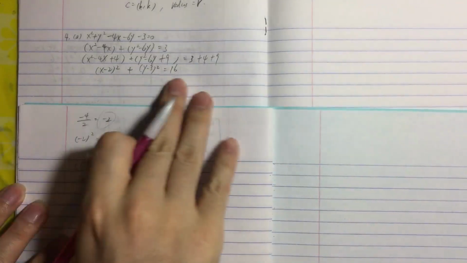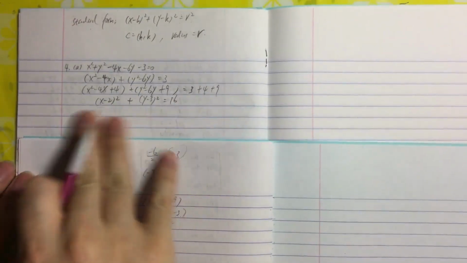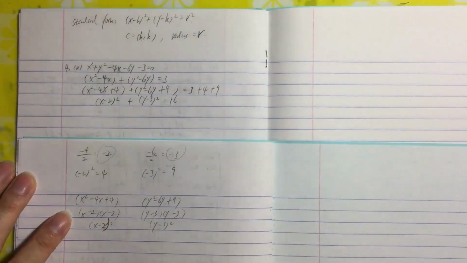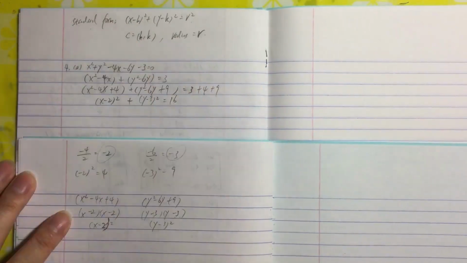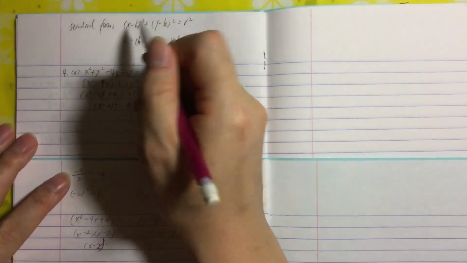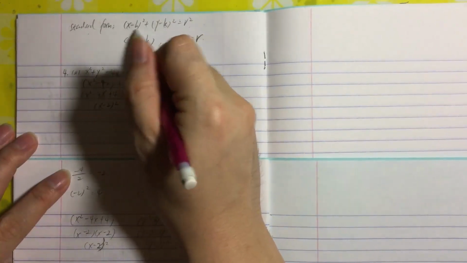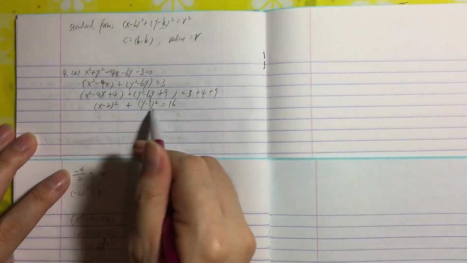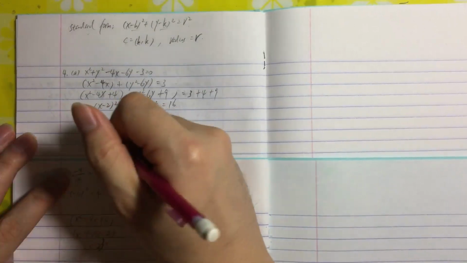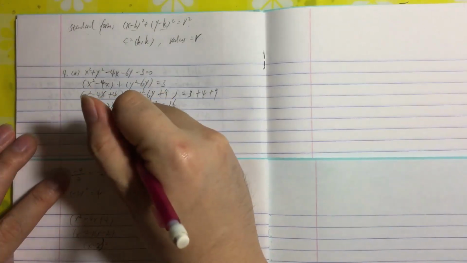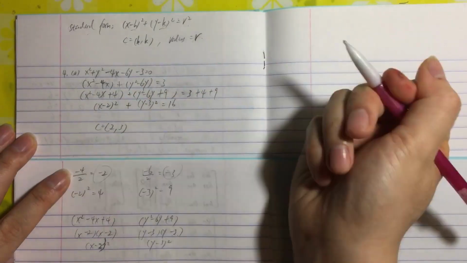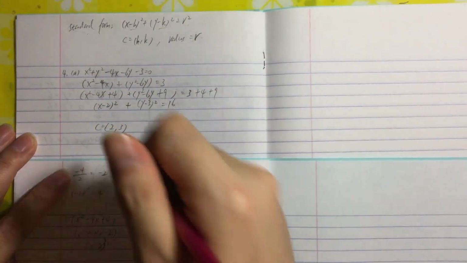That's the equation of a circle in standard form. Now try to match what h and k are. Here, both h and k have a negative sign in the front. So for both numbers 2 and 3, take the opposite sign. Here, 2 is negative, take the opposite sign. 3 is negative, take the opposite sign. That's the center of the circle.